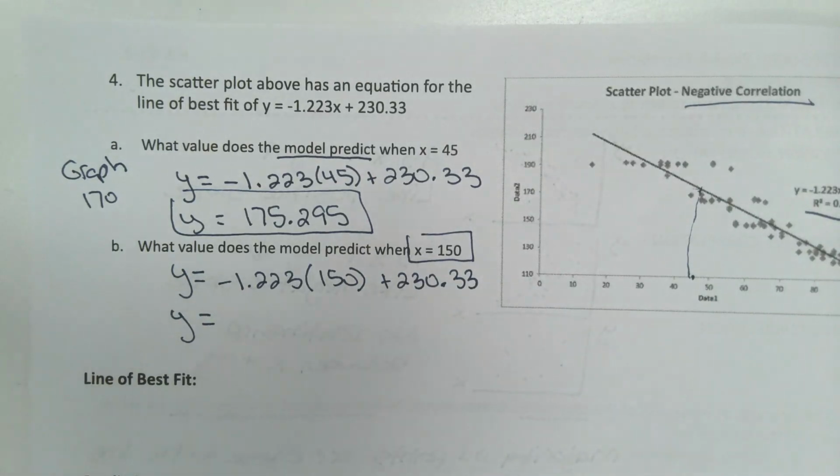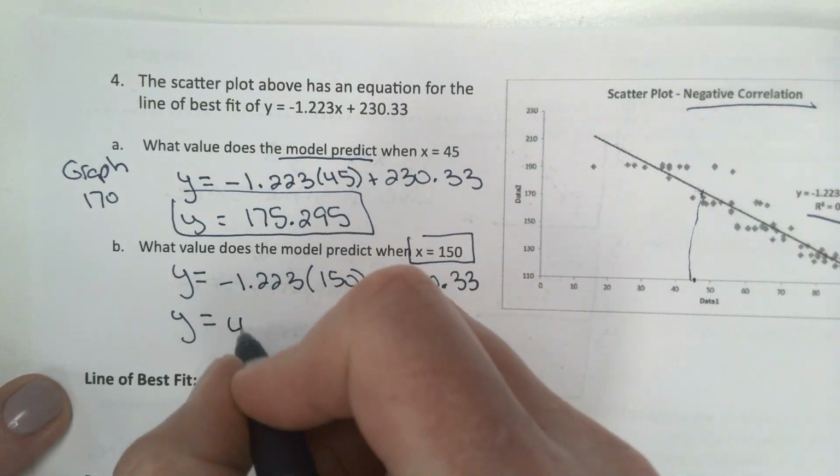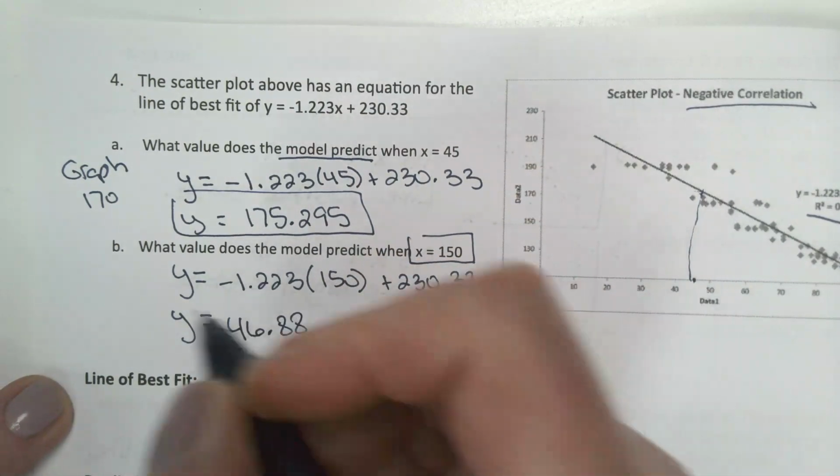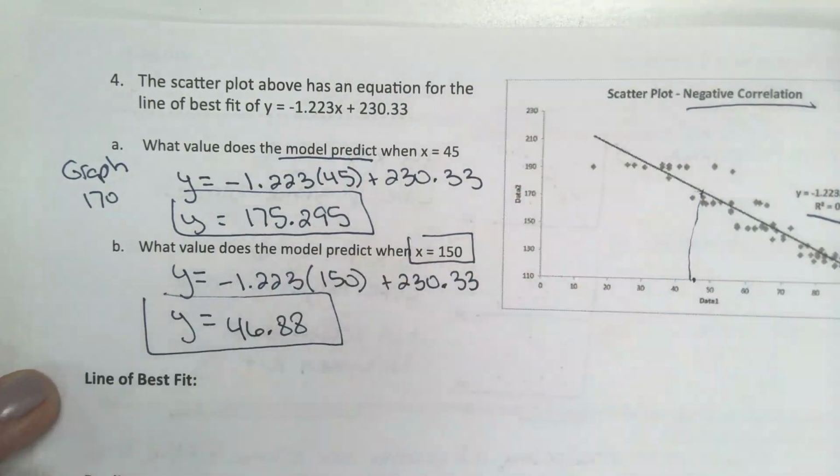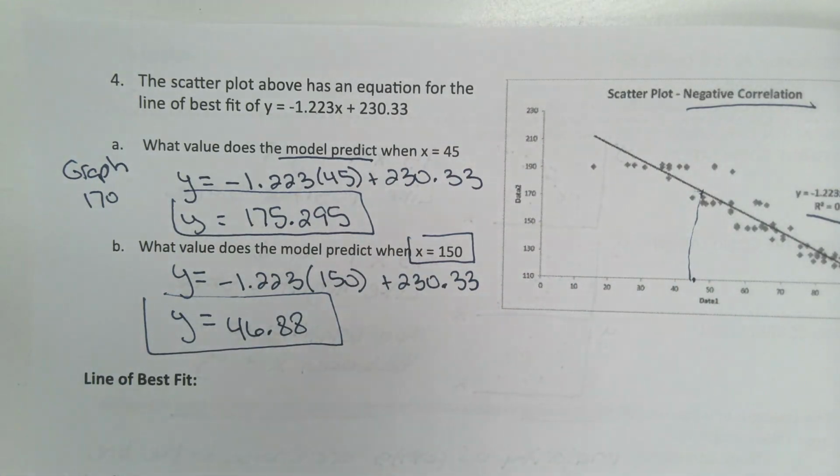So we're going to run those numbers in our calculator. And I get 46.88. You're doing good.